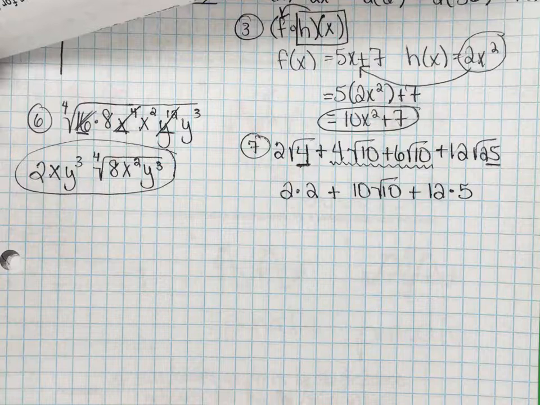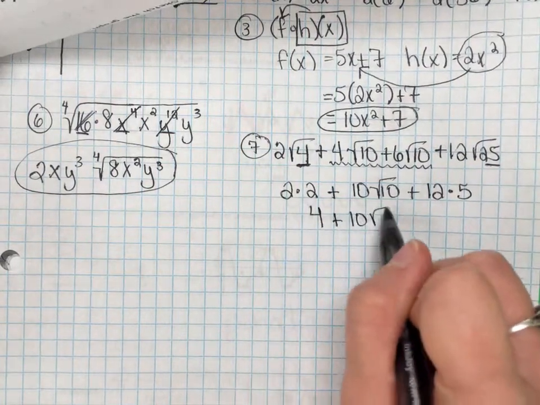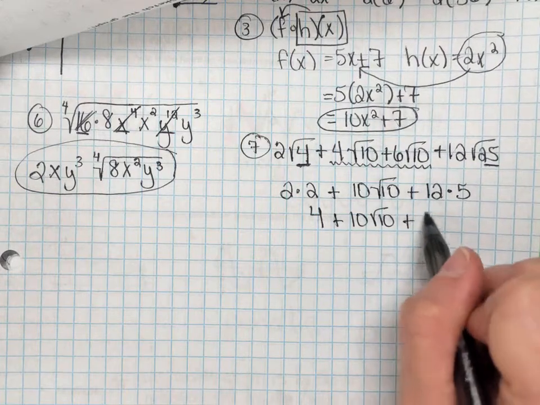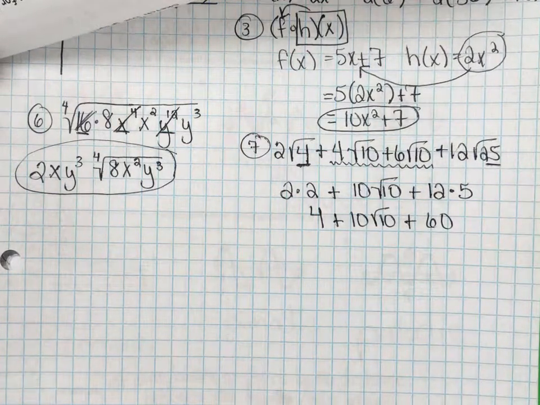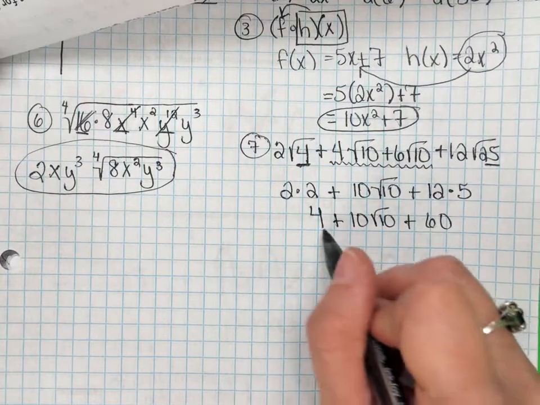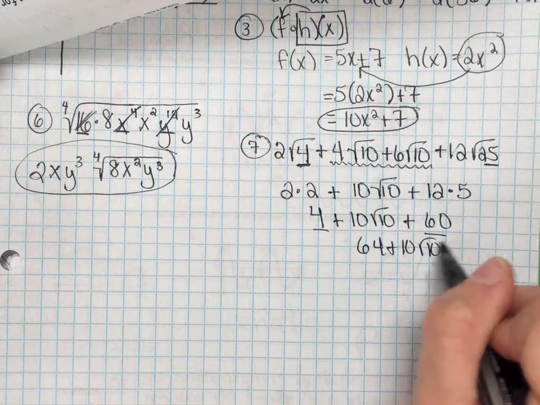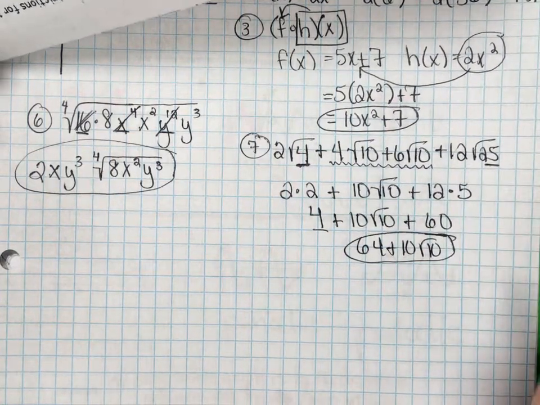All right, then you can multiply. 2 times 2 is 4. 12 times 5 is 60. Then what? Very good. Add those two together and you get 64 plus 10 square root of 10. Perfect, perfect, perfect. Are y'all okay?